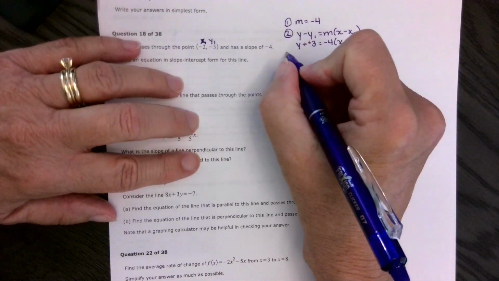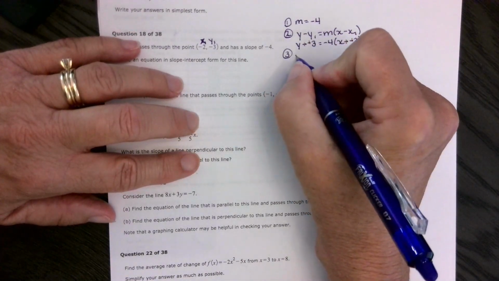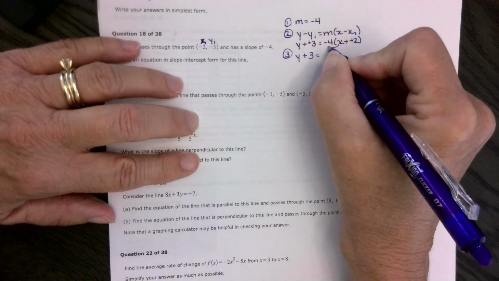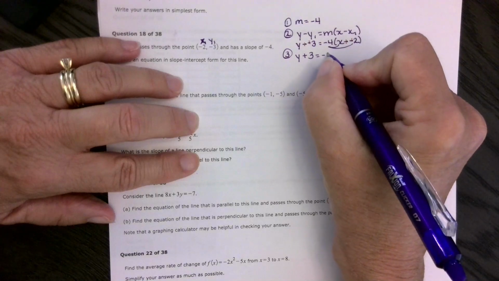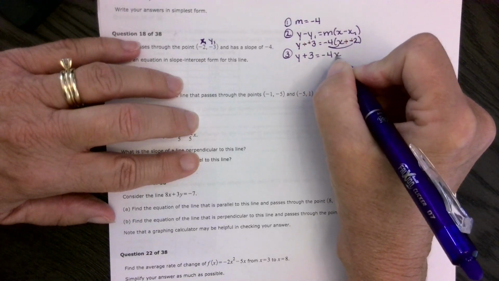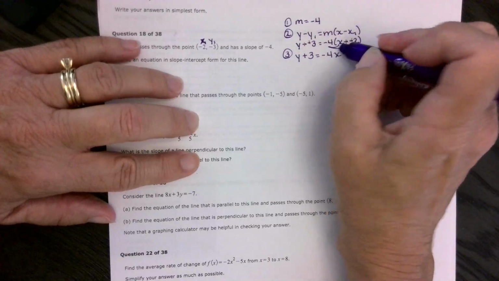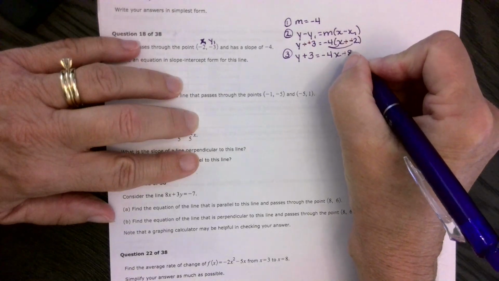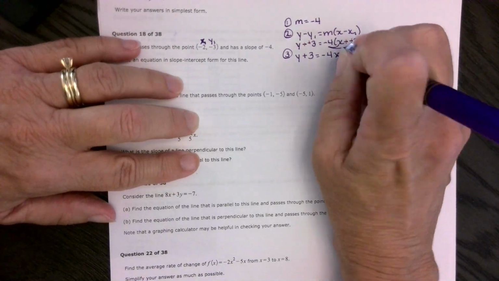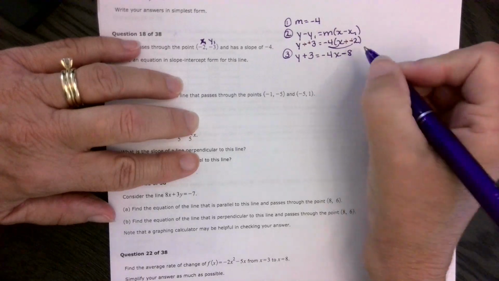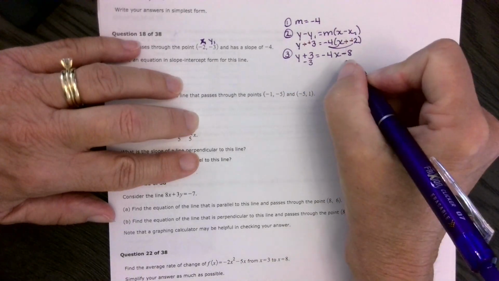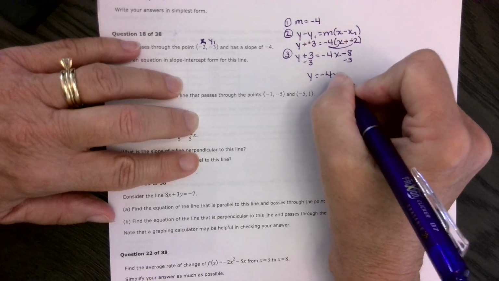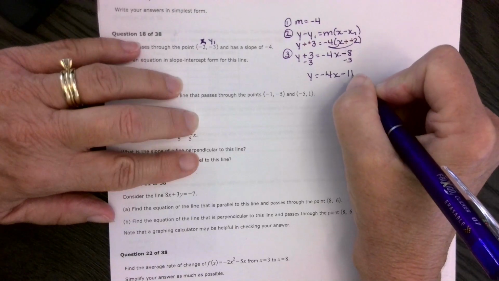Now, step 3, get y by itself. So I'm going to have y plus 3 on the left side. I'm going to distribute this -4. So I get -4x plus, nope, minus 8. Let me erase that a little bit better. Minus 8. Now I'm going to subtract 3 from both sides. Y equals -4x minus 11.